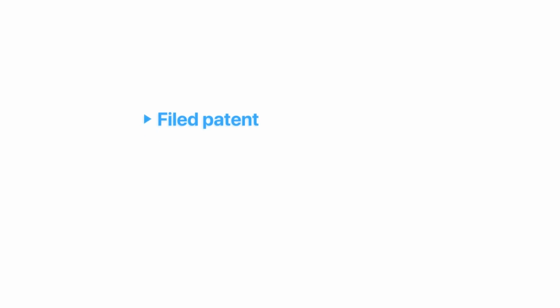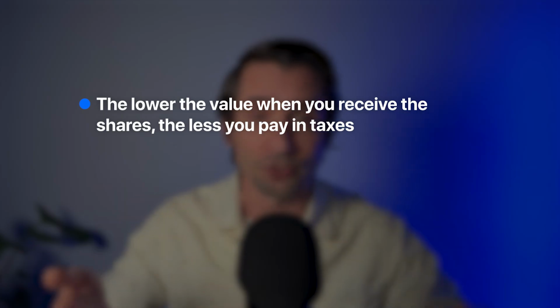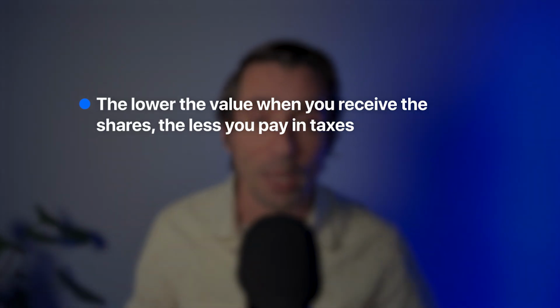When you first start your corporation, the shares are going to be worth almost nothing unless you're contributing valuable property like a filed patent or other IP or tangible property or assets. We're talking 0.000001 per share, which is actually a huge advantage because of how taxes work. Because the lower the value when you receive the shares, the less you pay in taxes.